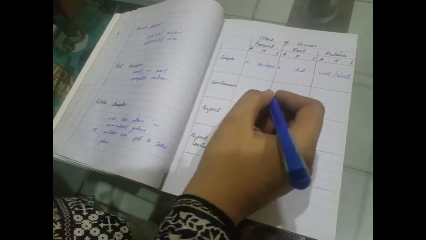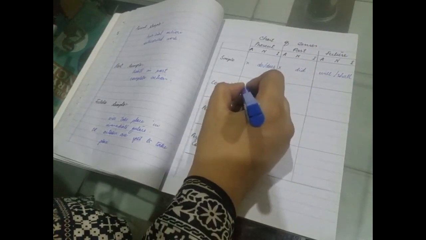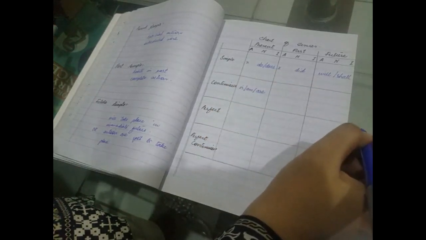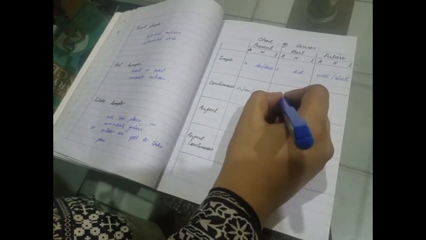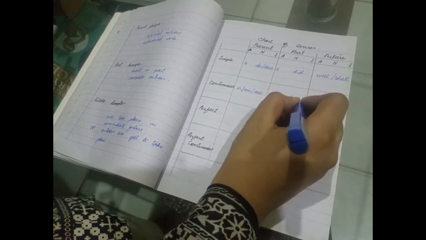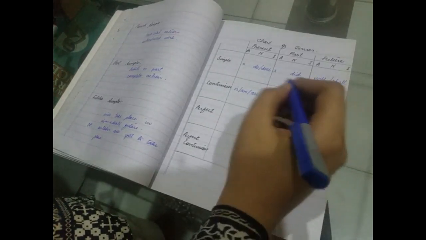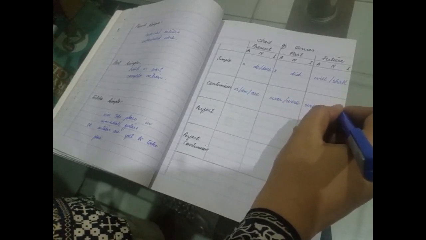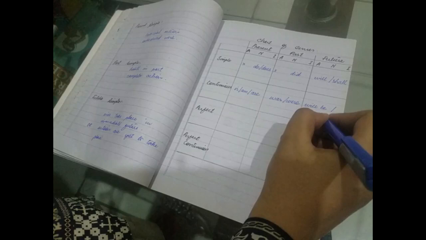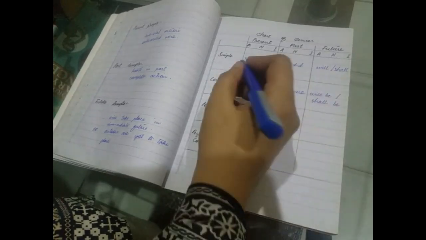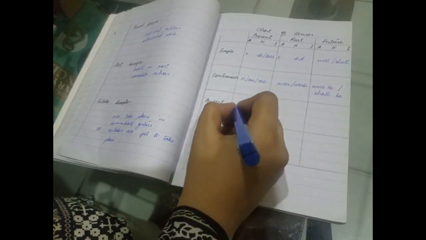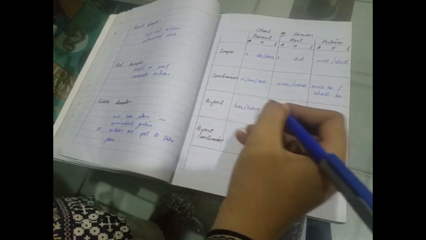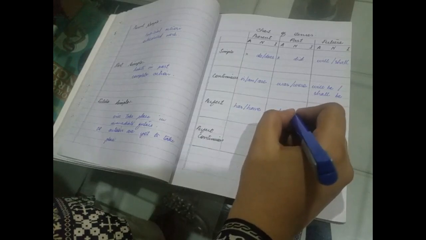In present continuous, we use is, am, or are. In past continuous, we use was or were. In future continuous, we use will be or shall be. In present perfect, we use has or have. In past perfect, we use had.